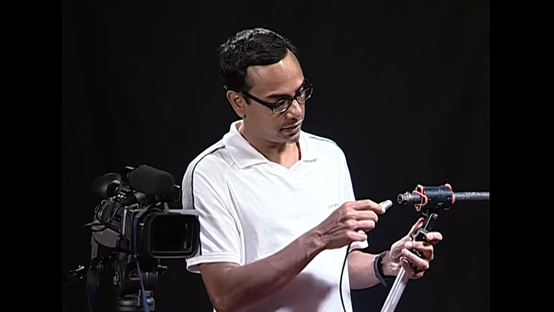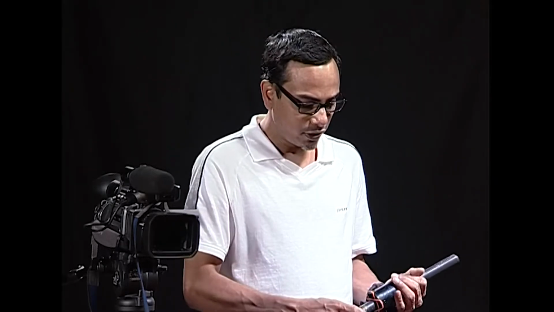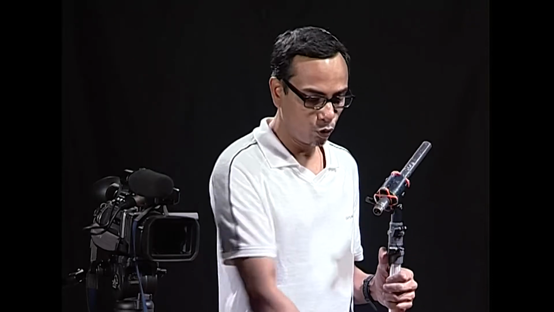Therefore, this will catch any kind of noise which can be generated around it, or even when we are rubbing hands on the cable like this, or if we are rubbing our hands on the boom pole like this, it will generate the faintest noise which will be captured by this microphone. Therefore, it is essential to keep in mind while using the boom pole, one has to be extremely gentle. So when you are holding it, you have to be firm, but at the same time very gentle, so that your hand does not rub around it.